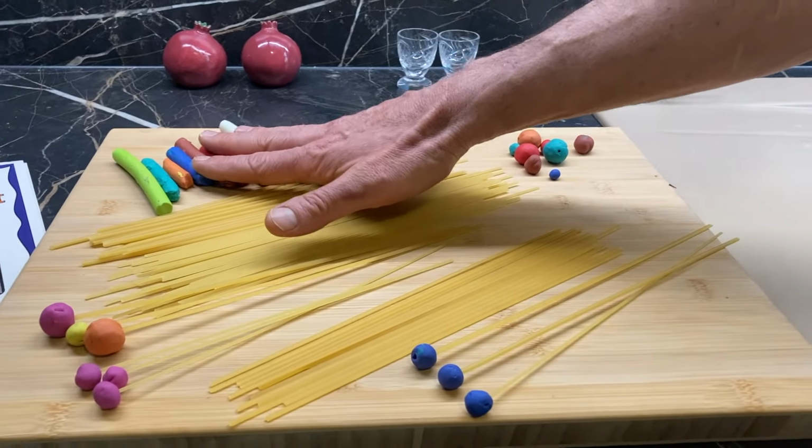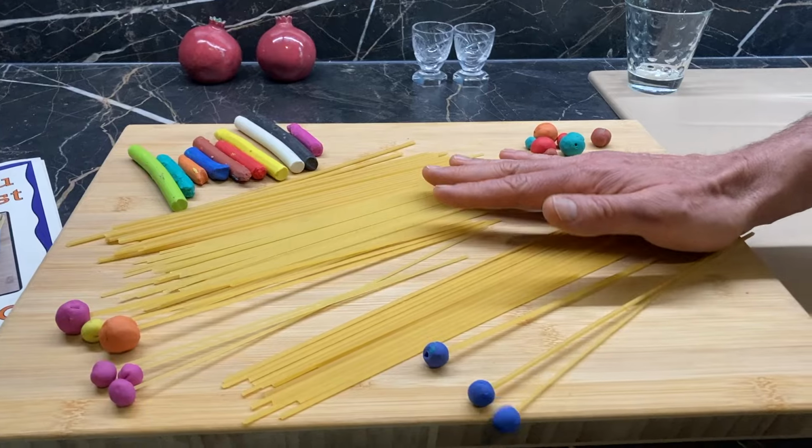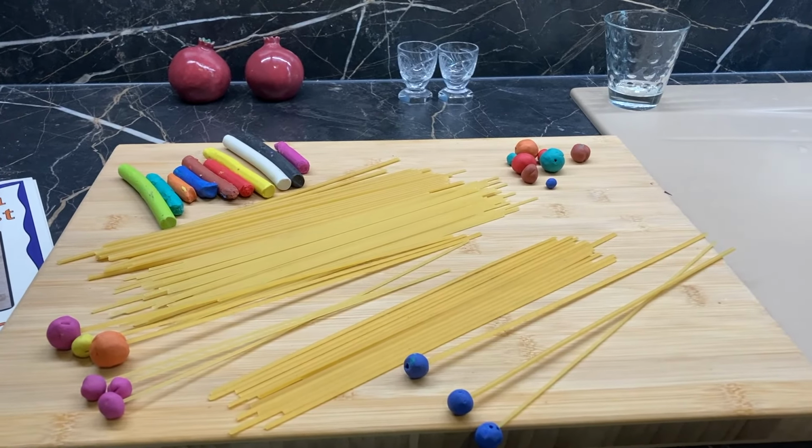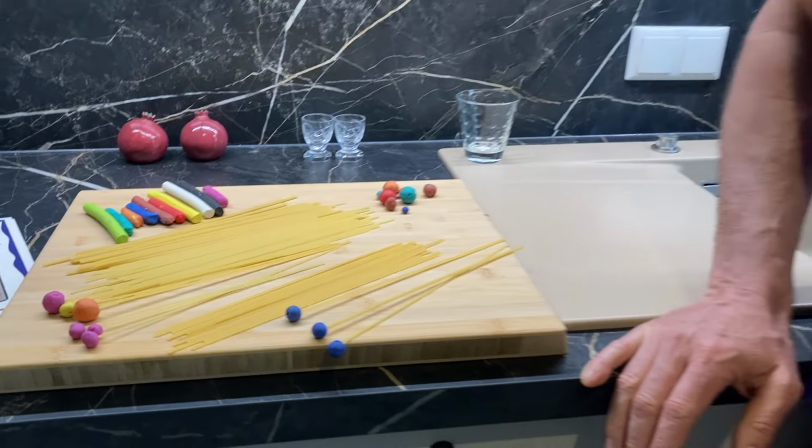We have clay. You could, of course, use marshmallows or something else that you might have around the house. And as I said, we're going to be testing different factors and how they affect the frequency of oscillations of the spaghetti. And we're going to be testing 3 different things. The first thing we're going to test is the different kinds of spaghetti. Then we're going to test the different masses on the end of the spaghetti. And then we're going to test the different lengths of the spaghetti.